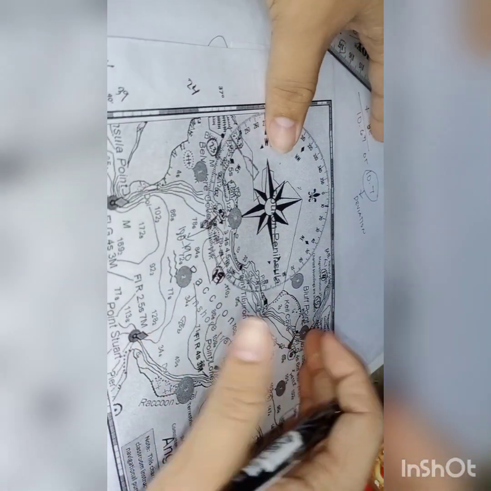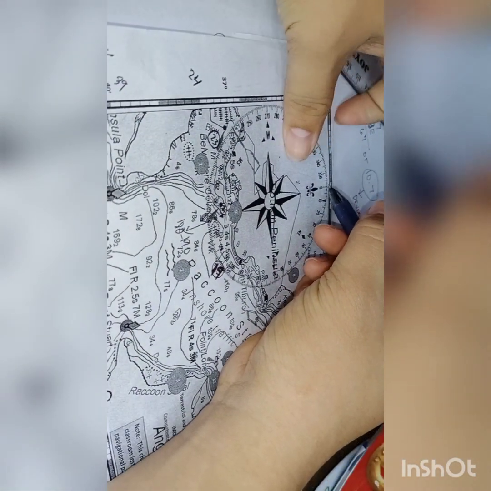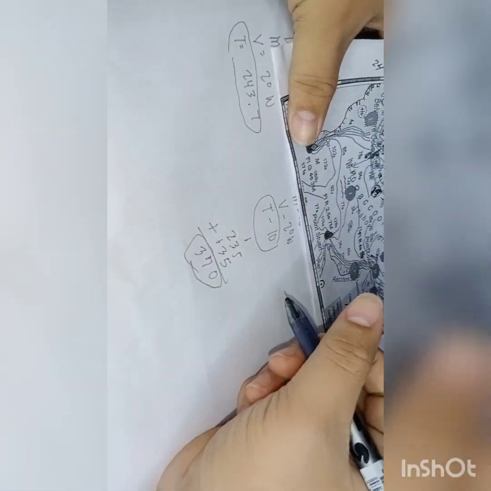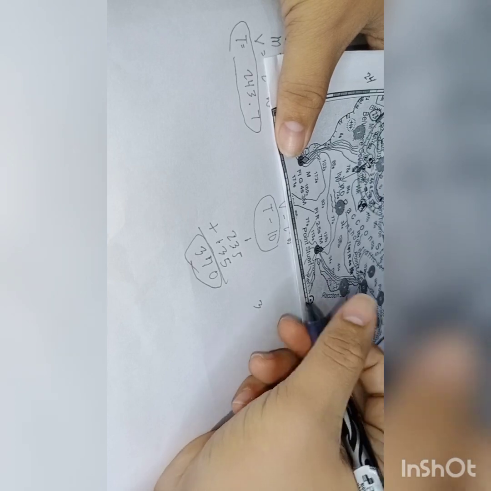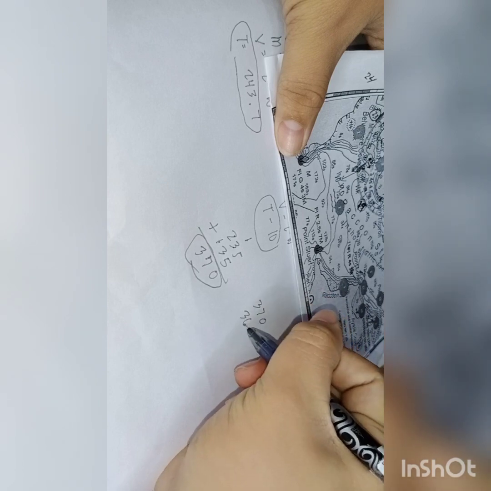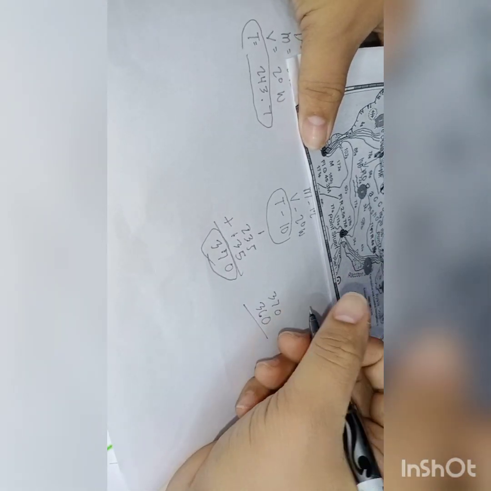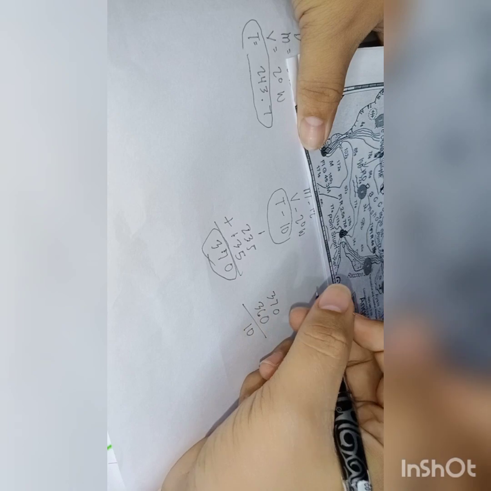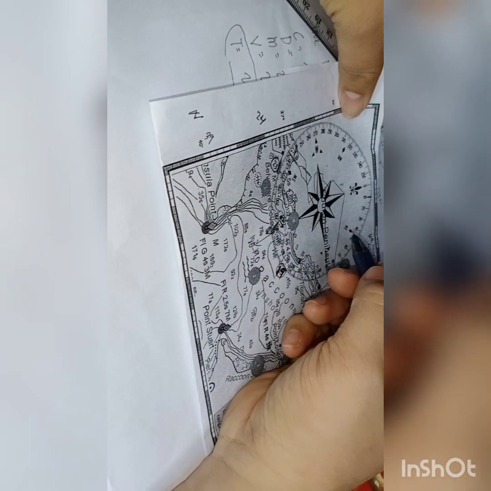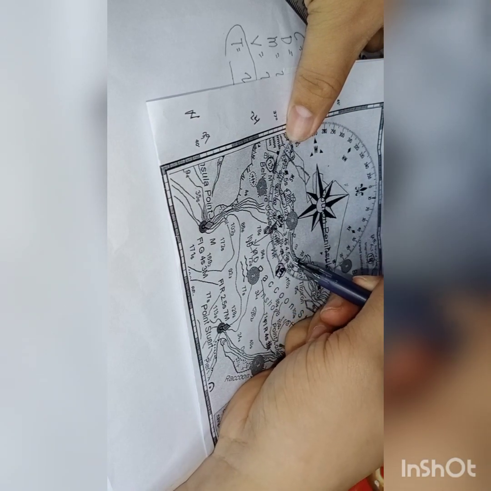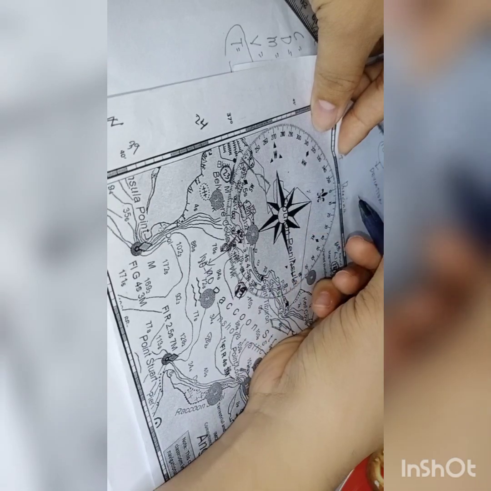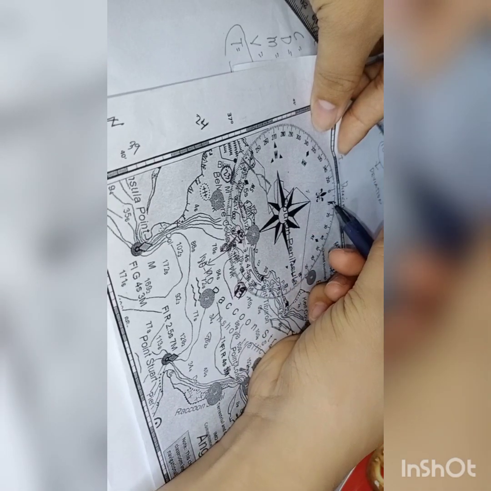Our compass only has 360 degrees, so we subtract 360 from 370, and the result is 10. We count here until we get the 10.